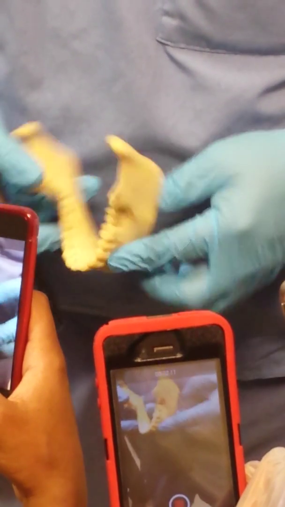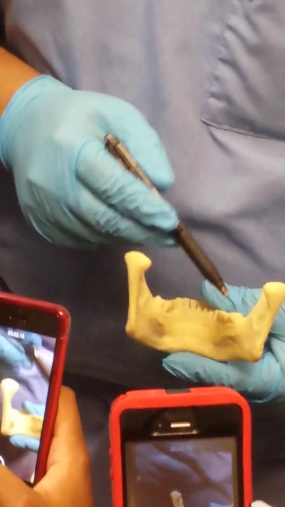On the inner part and back of the mandible are holes here and here.